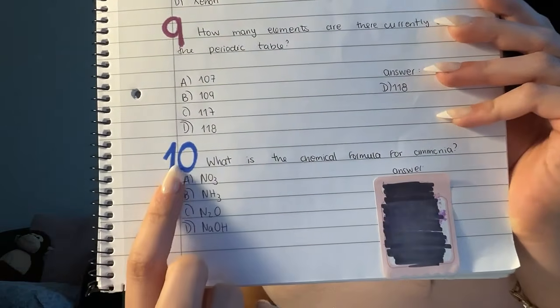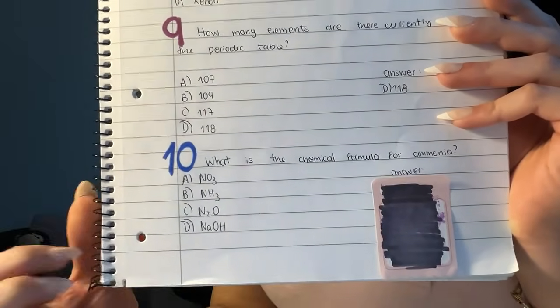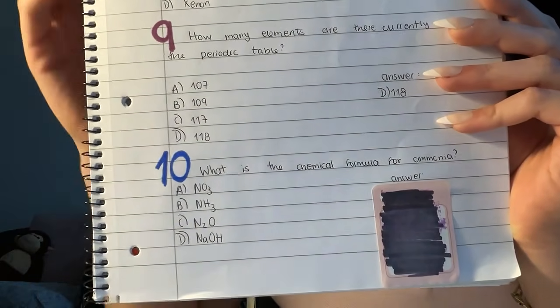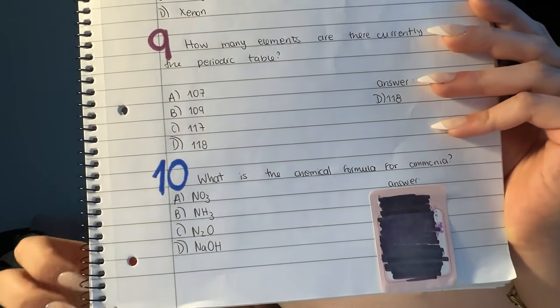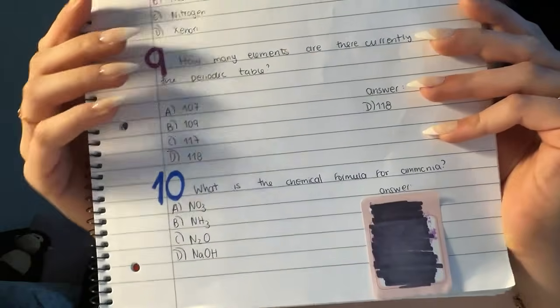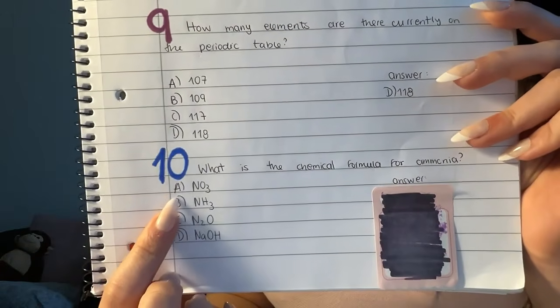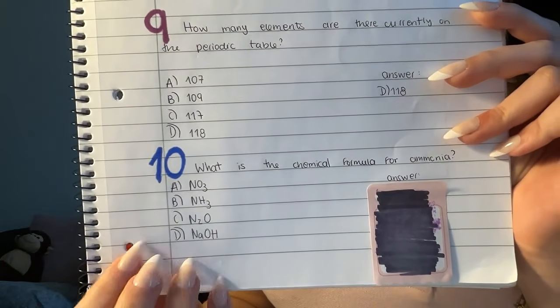A, B, C, or D? What do you think? Do you have your answer locked in? Do you think it's A, B, C, or D?